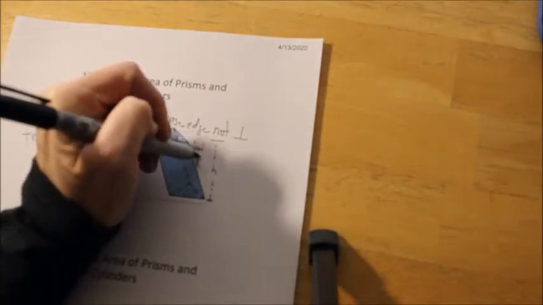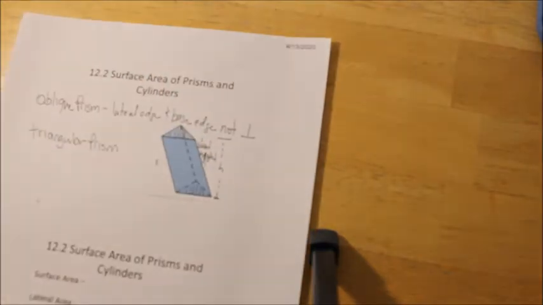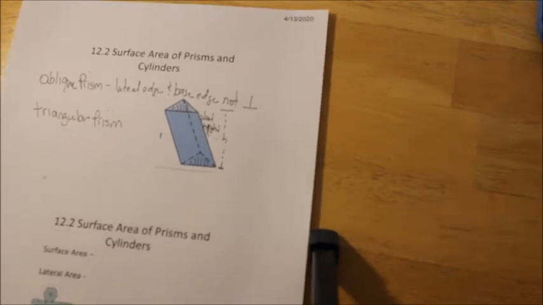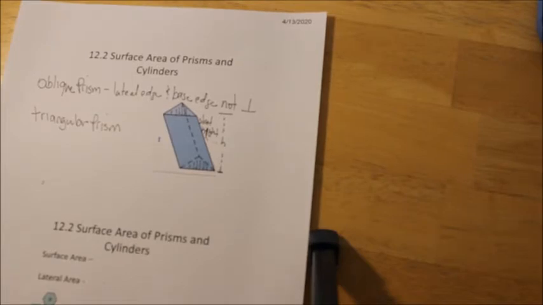Now, for today, we're just going to be dealing with the right prisms. So just know how to identify these, but most of the time we are going to be looking at right prisms. And we're going to be looking at how you find the surface area of a right prism.